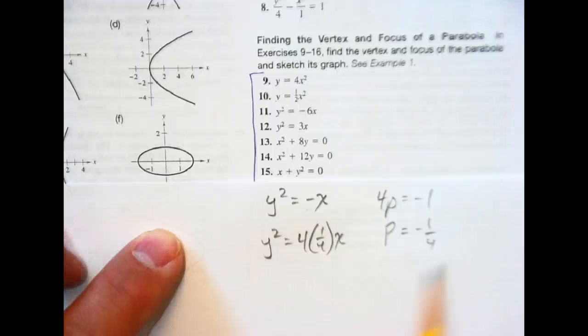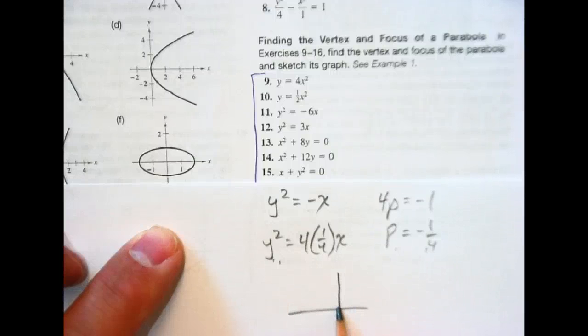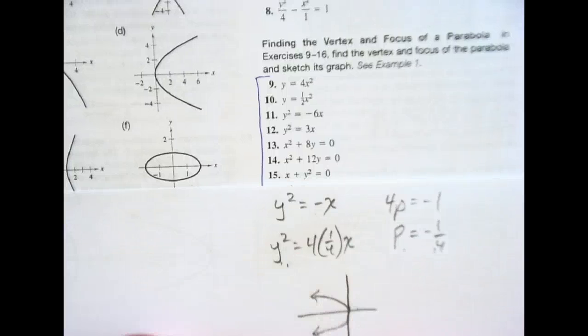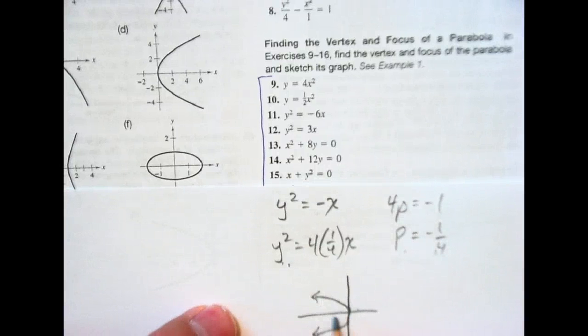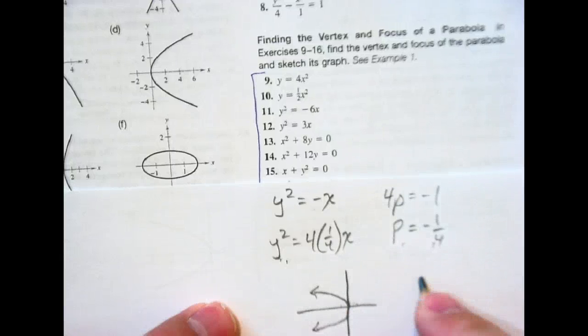Which means if p is negative and you're doing a y squared graph, that graph is going to open this direction, the other direction, the evil twin of one direction. So you're opening that way. You have your negative 1/4. So your focus is at negative 1/4, 0.